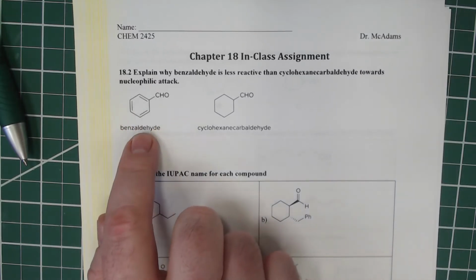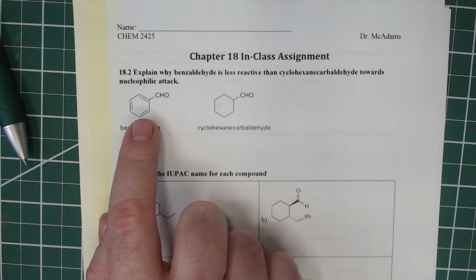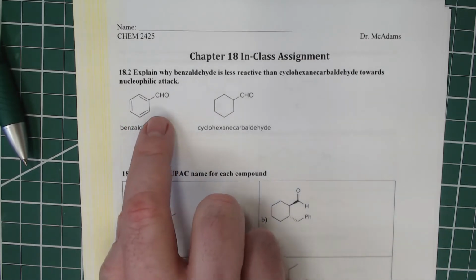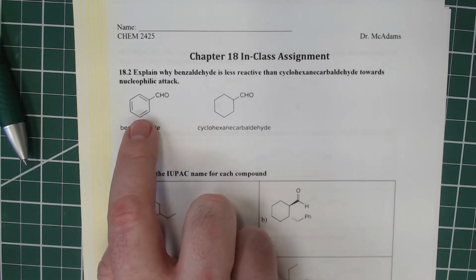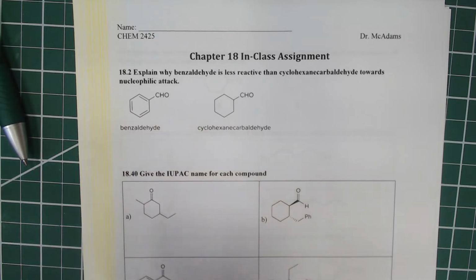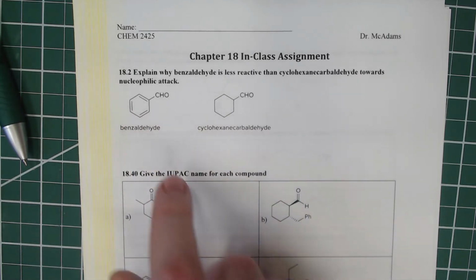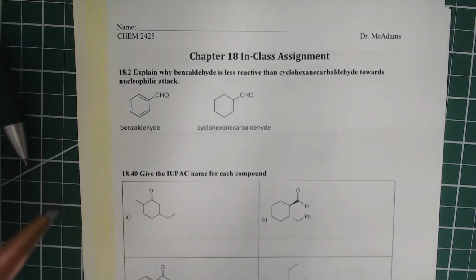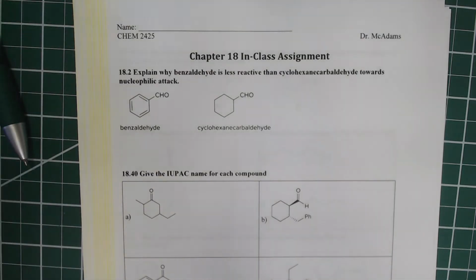When we look at the partial positive charge that's on the carbon, we'll find that benzaldehyde has pi electrons in the benzene ring that can donate and delocalize that partial positive charge on that carbon. And as a consequence, because it delocalizes that partial positive charge, it makes it less reactive.